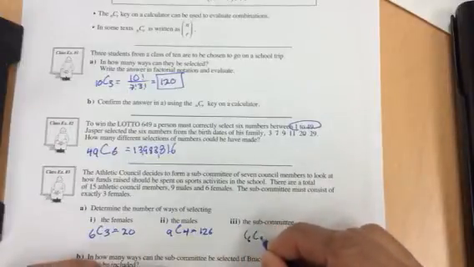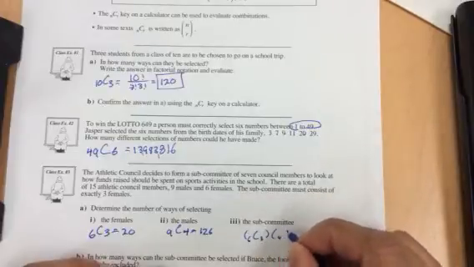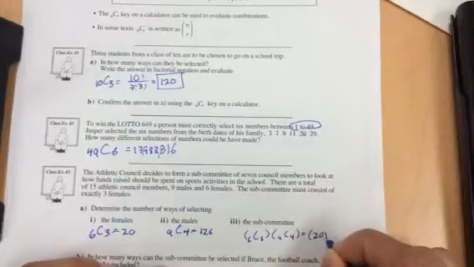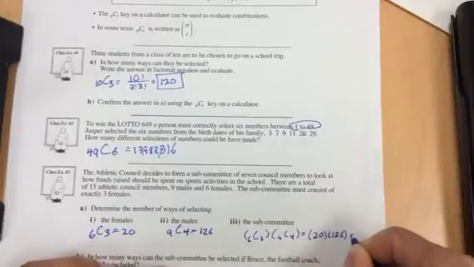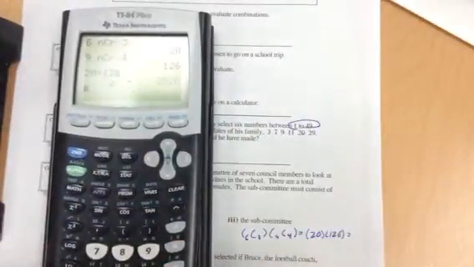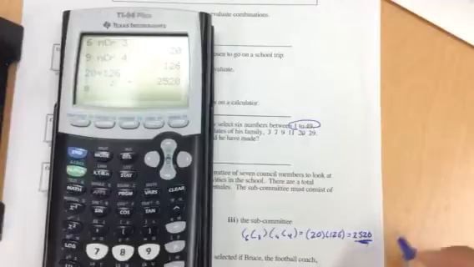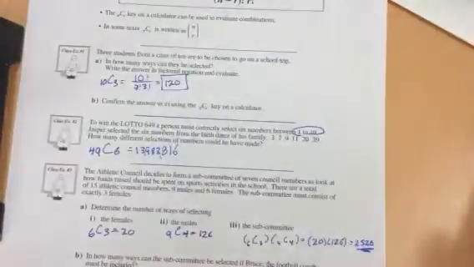Now, the subcommittee must consist of exactly 3 females, and so same thing here, we'll have 6C3 times 9C4, which is the amount of men we have, or 20 times 126. 20 times 126, there are 2,520 different ways that these arrangements can be made.